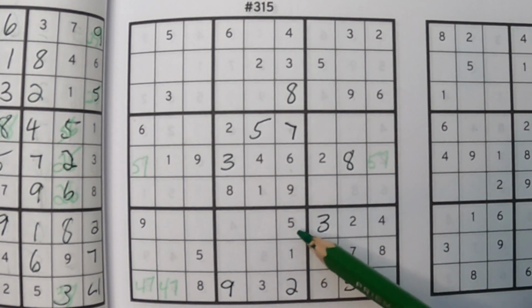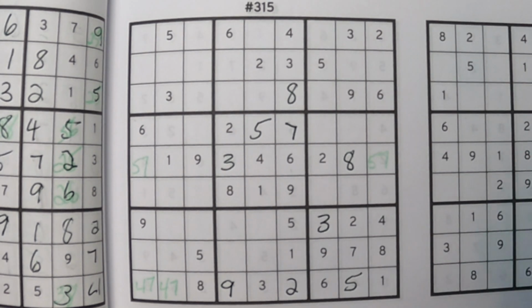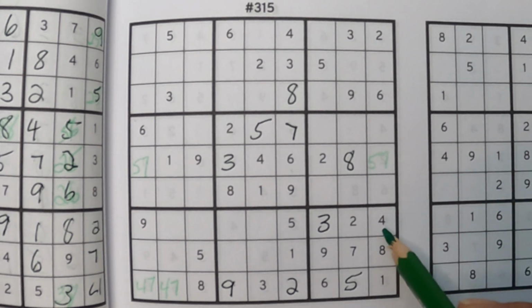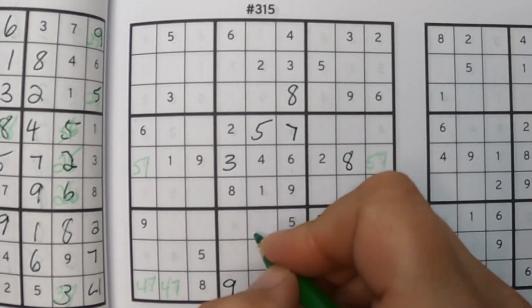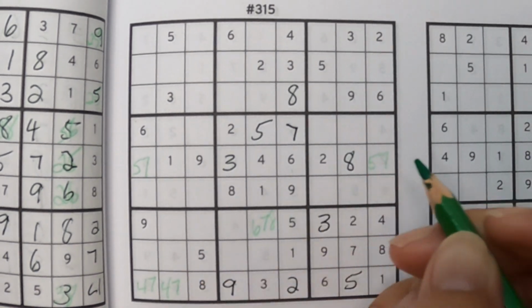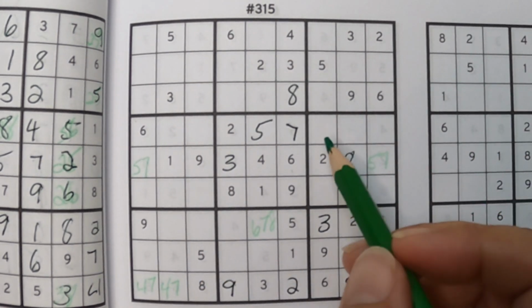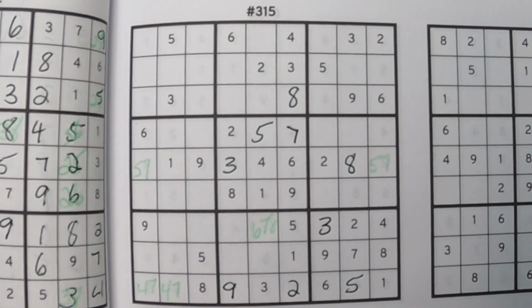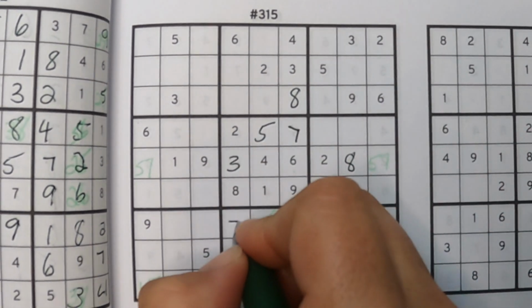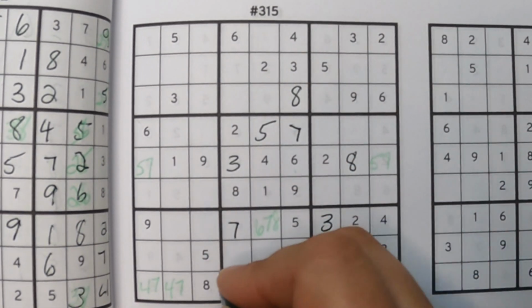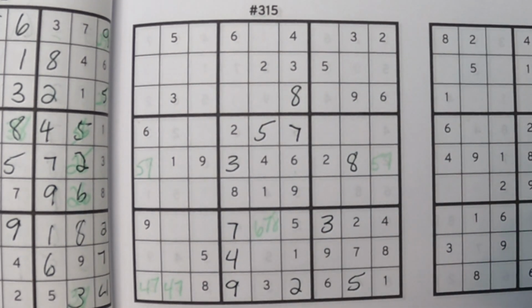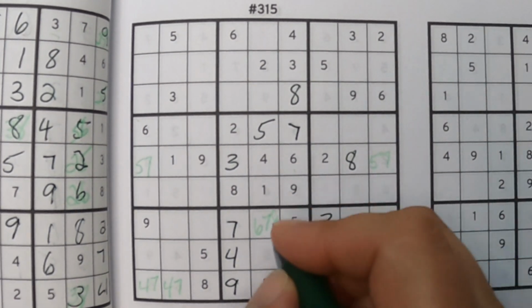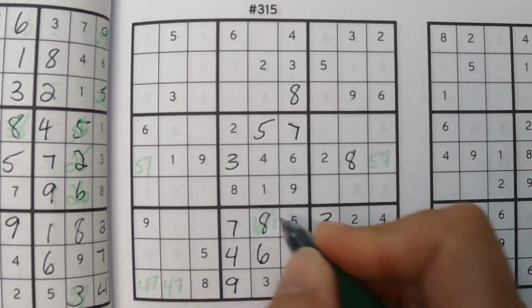For this box, we're missing 4, 6, 7, and 8. Got a 4 covering here, so 6, 7, 8. 4, 6, and 8 here, so this is our 7. 6 and 8 here means this is our 4. We've got an 8 here, so that makes this our 6, 8.